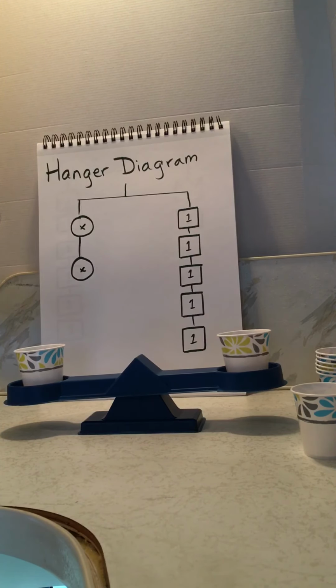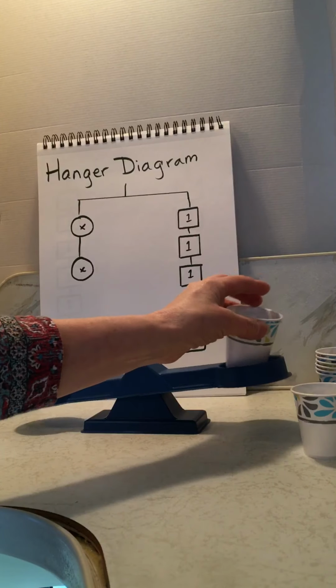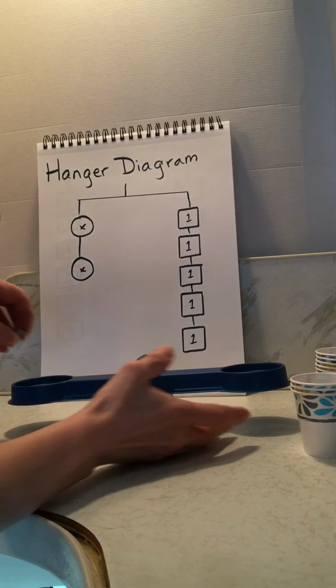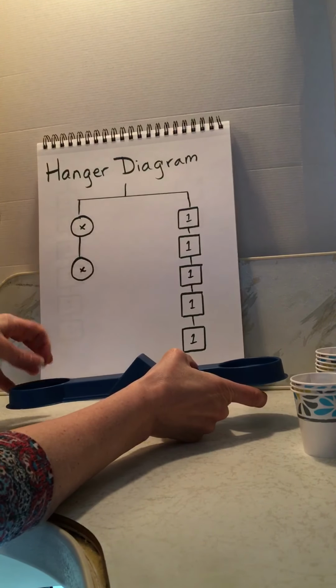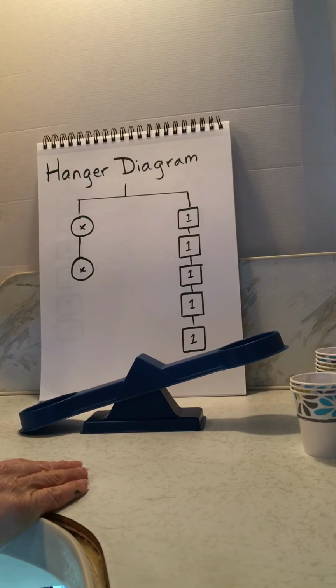Now, if I'm trying to determine the equalness of things that are not the same, like 2 nickels, I'm going to put 2 nickels on the pan balance, and clearly 2 nickels are not equal to nothing.